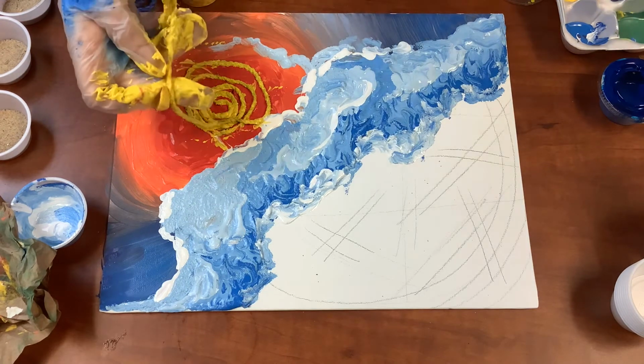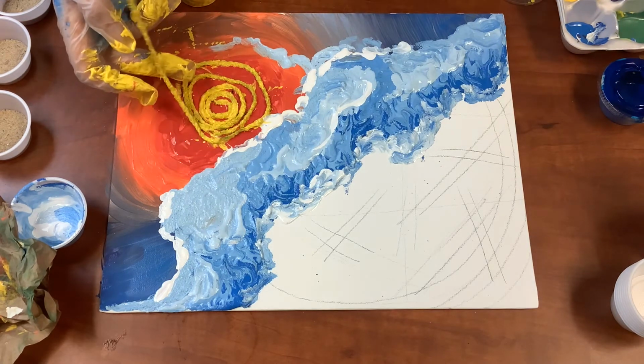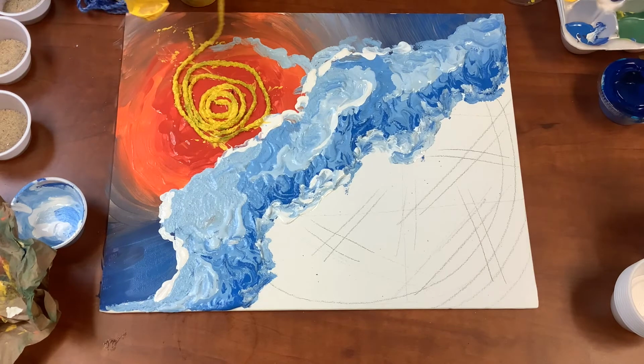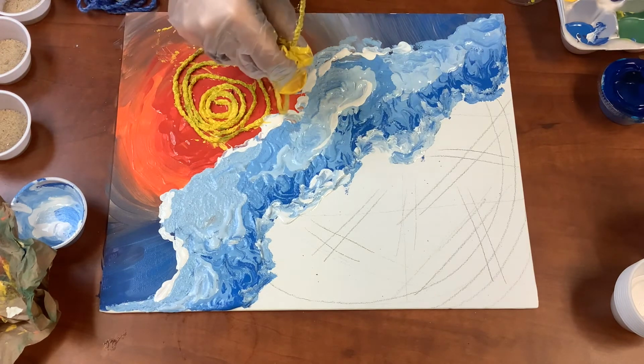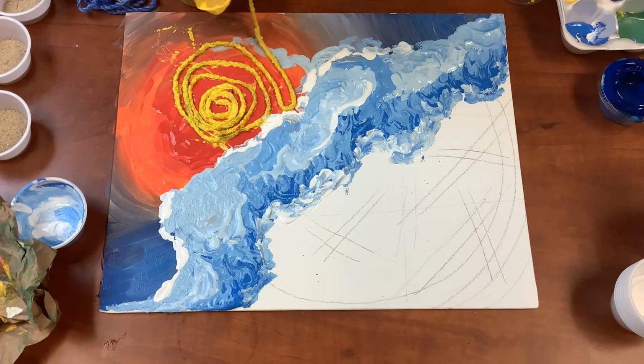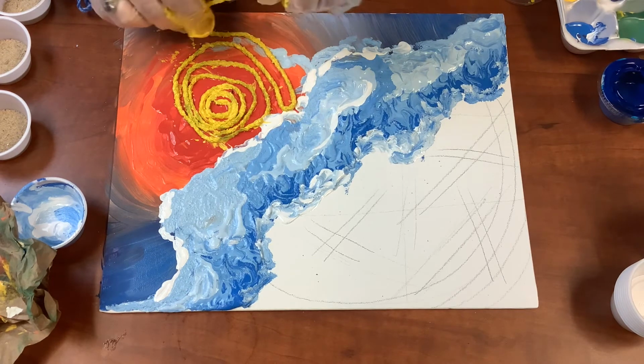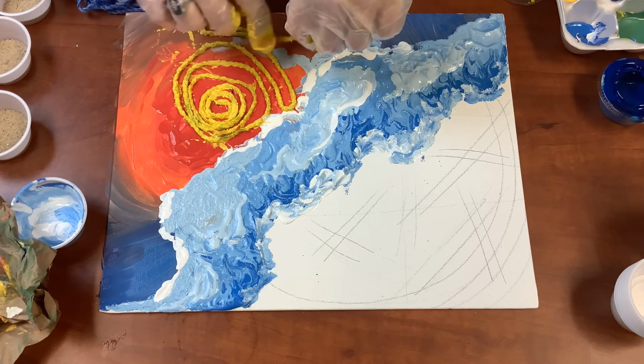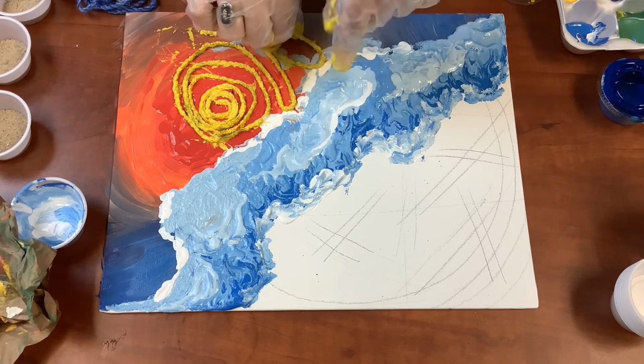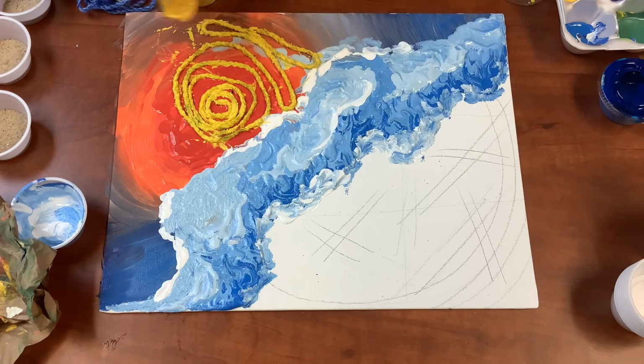This technique's actually way harder to do with gloves on. Okay. It's going up there. I feel like I'm gonna bring it back down, kind of like so. Okay, so we have some raised texture there.